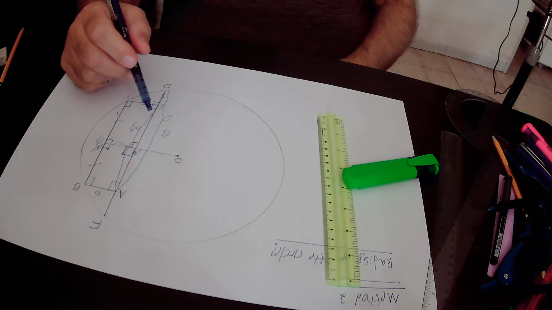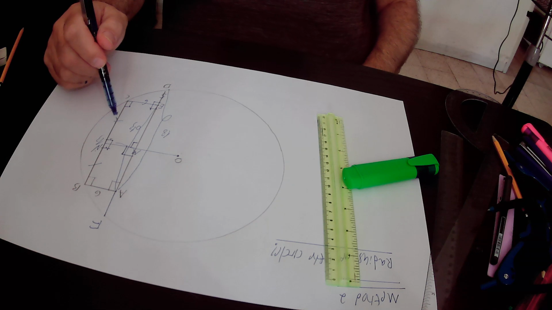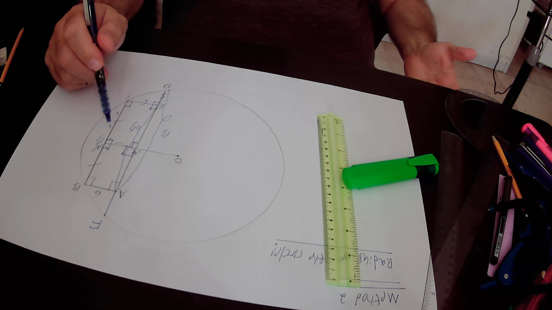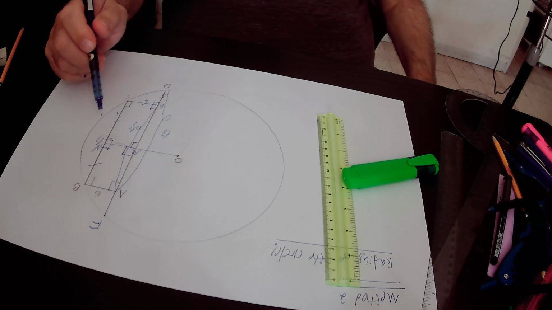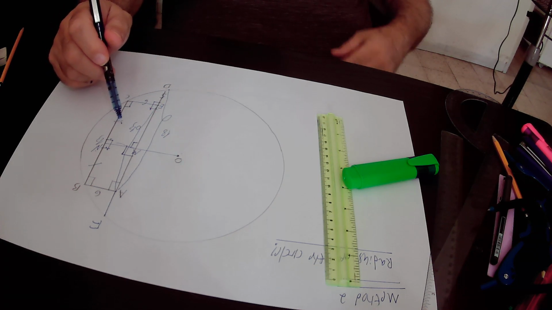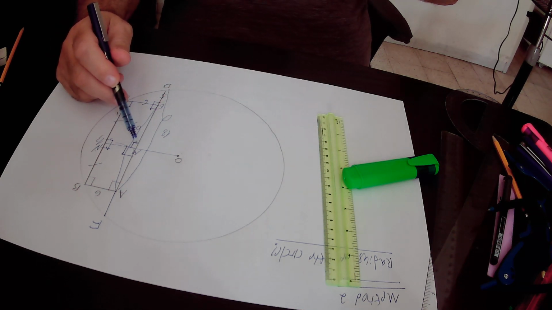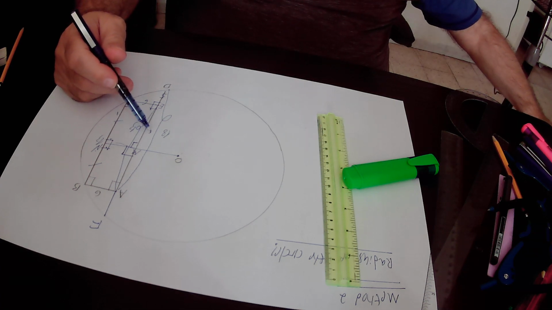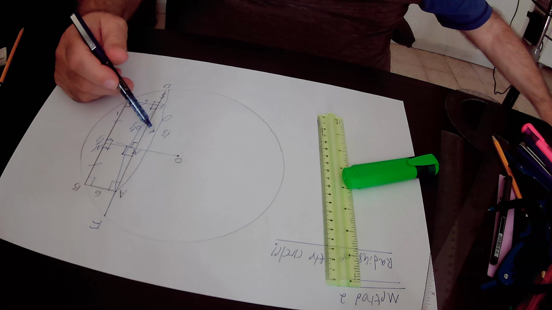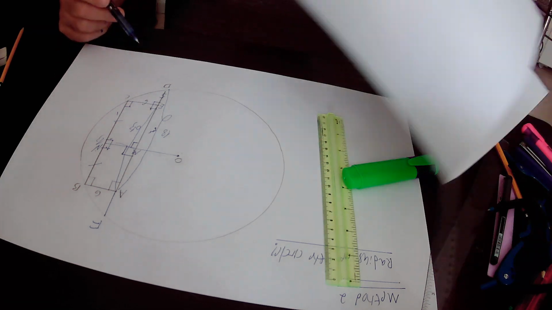We'll focus on ON, which is perpendicular to BC. ON is absolutely a straight line. So if we focus on the upper side of the straight line ON at point M, the sum of the angles must be equal to 180 degrees, according to the rule that the sum of the angles on one side of a straight line is equal to 180 degrees.